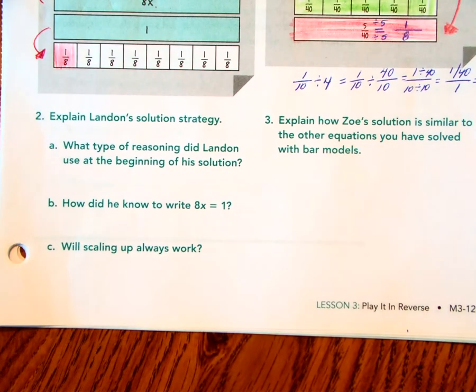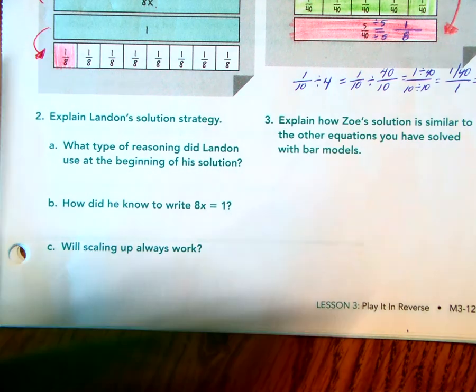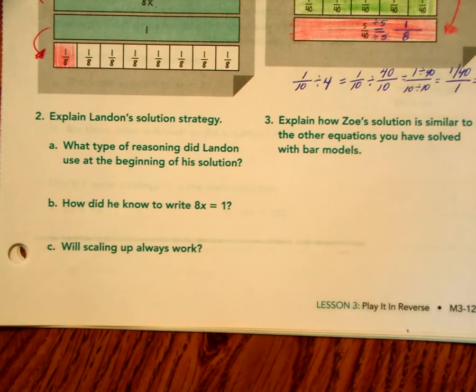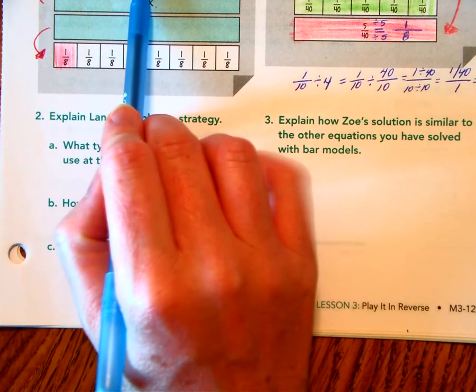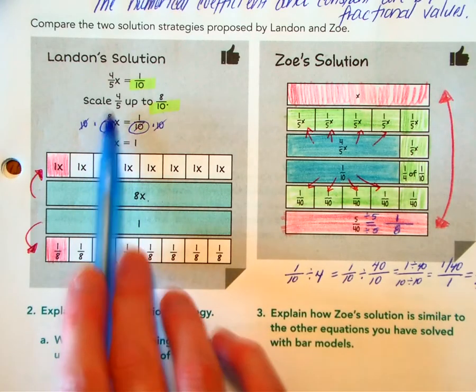Explain Landon's solution strategy. What type of reasoning did Landon use at the beginning of his solution? What are your thoughts? Landon used ratio reasoning to scale up from 4/5 to 8/10. Once the denominators were the same, he was able to set the numerators equal to each other. We did get the numerators equal to each other, but I also used some properties in there too.